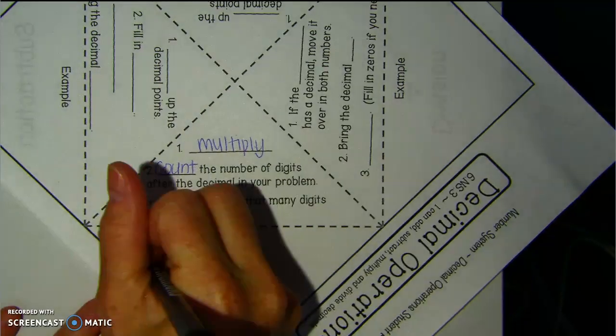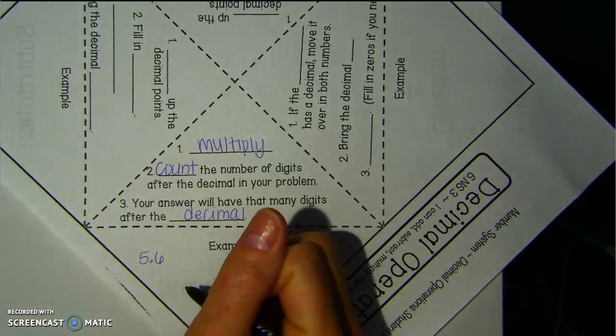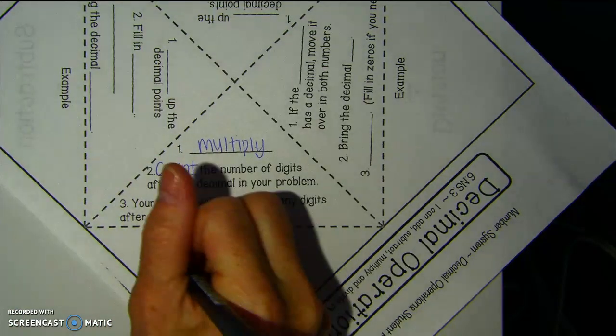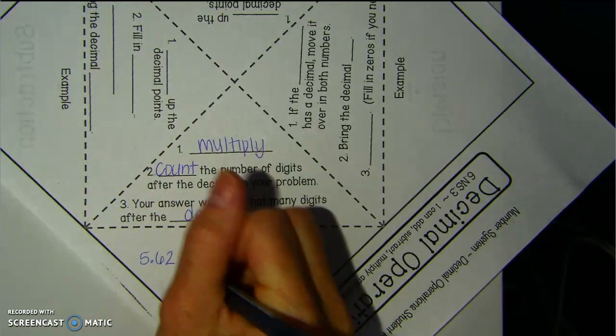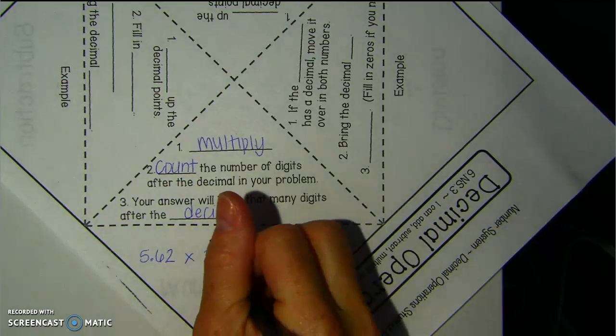So we're going to work out an example. I'm going to write it horizontally. 5 and 62 hundredths times 2 and 3/10. So what I'm going to do is now I'm going to write it like this.